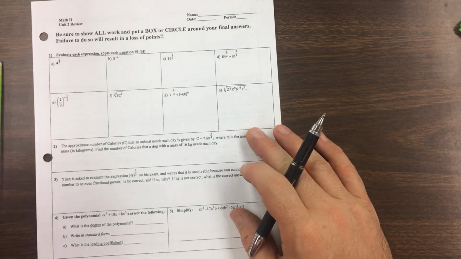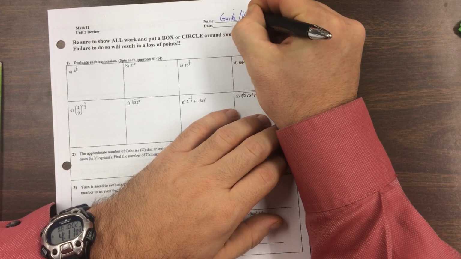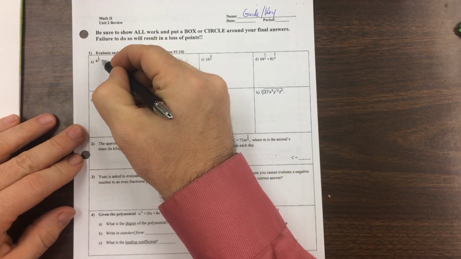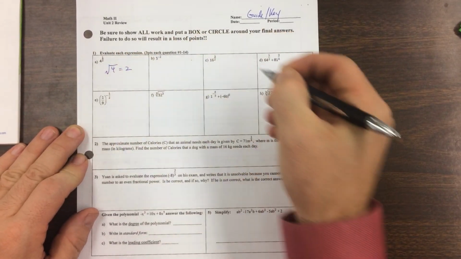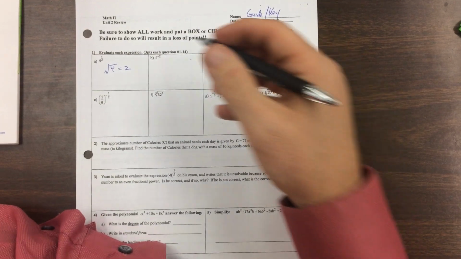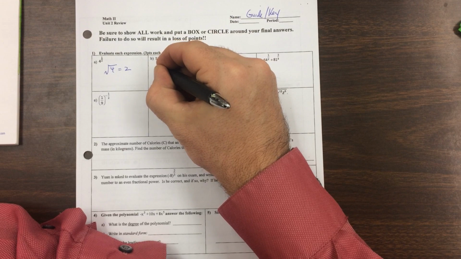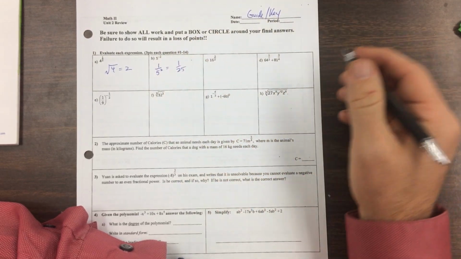Okay, Unit 2 review. Evaluate each expression. To the 1/2 means the square root, so this is the square root of 4, or 2. To the negative means it's 1 over, so this is 1 over 5 squared, or 1 over 25.